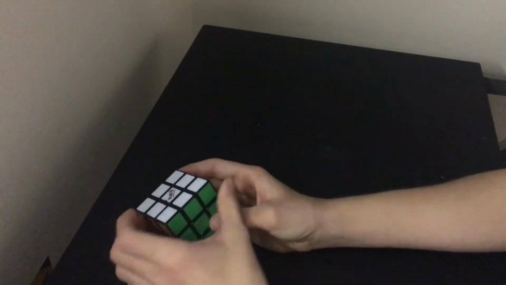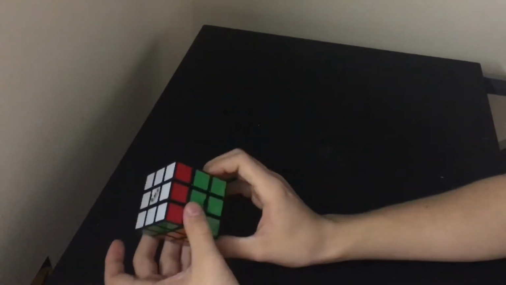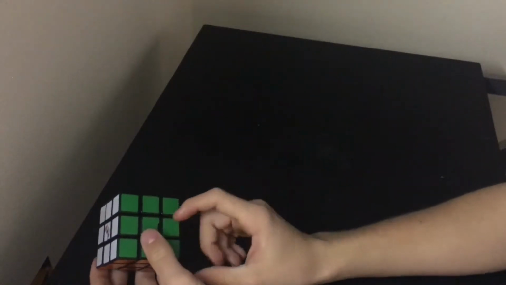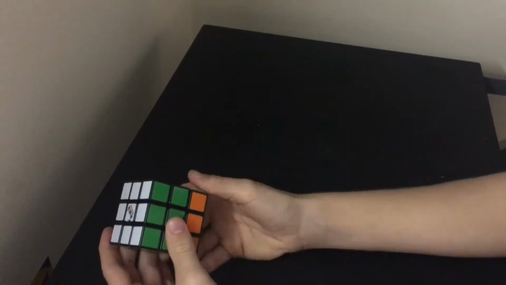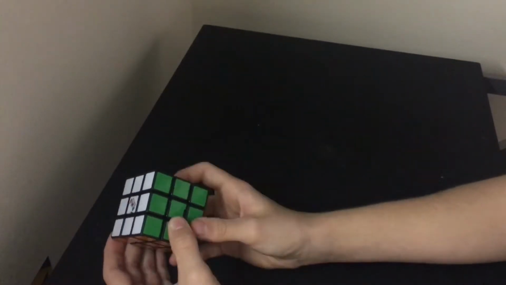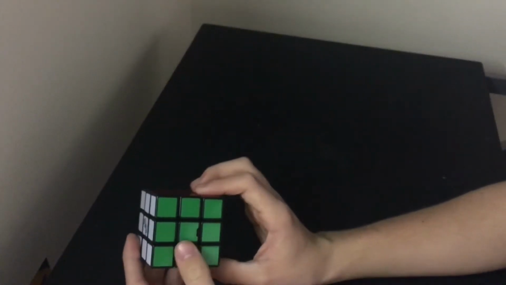So if you see U, you would move the top to the left, and if you see D, you'd move the bottom to the right. The normal D move would be the bottom to the right, and D prime would be the bottom to the left, and of course with everything else, D2 would be the bottom layer twice.